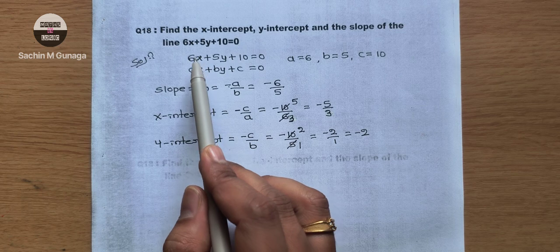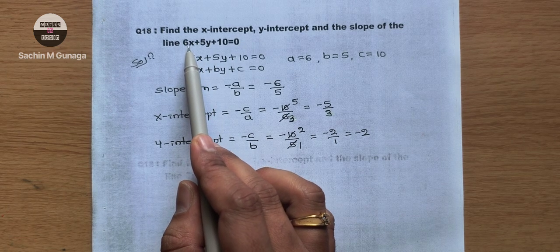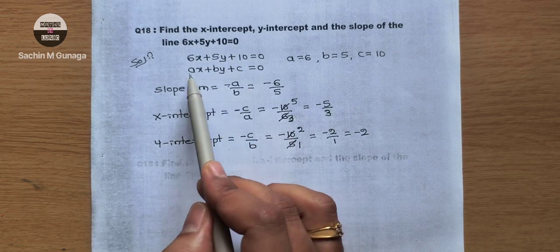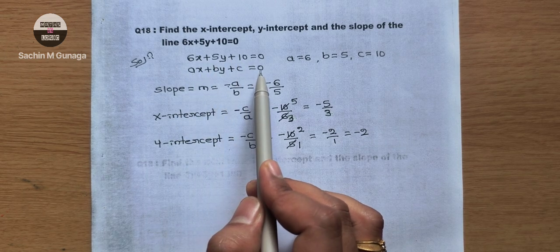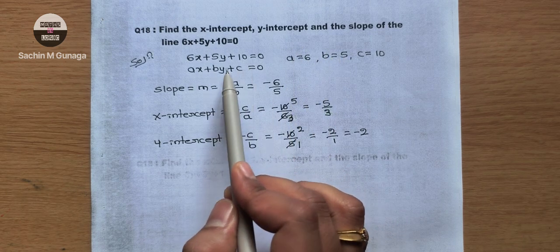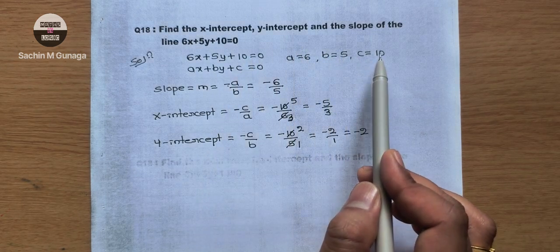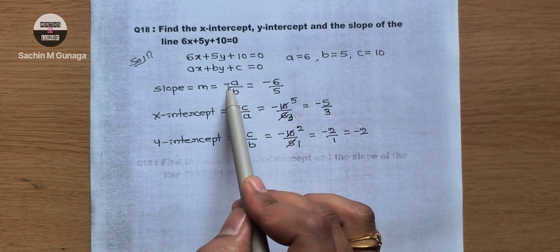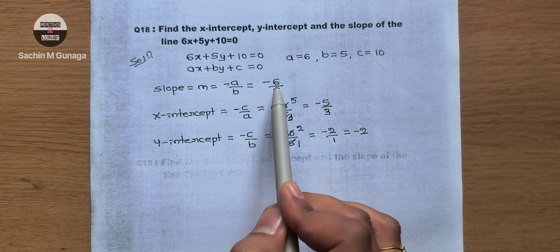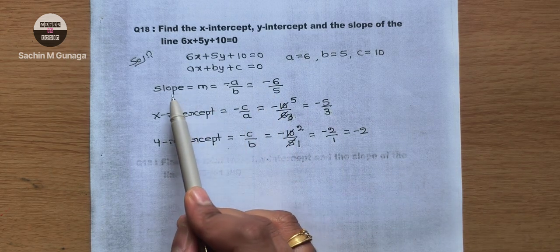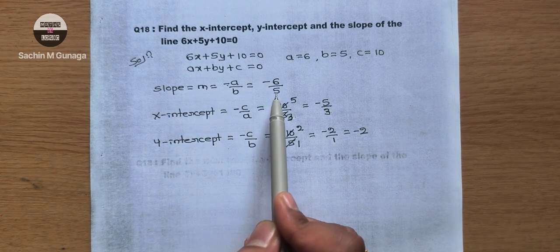Therefore first note down the equation of the straight line, 6x + 5y + 10 = 0. It is of the form ax + by + c = 0. The value of a is 6, b is 5 and c is 10. Then the slope formula is -a divided by b, where a is 6 and b is 5. Therefore the slope is -6 divided by 5.